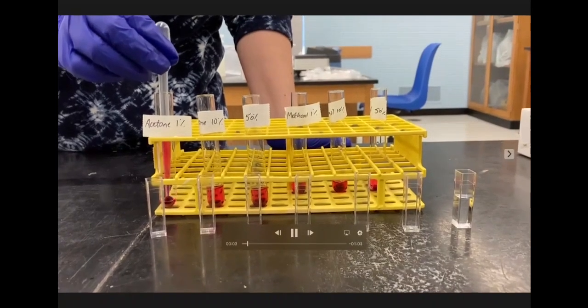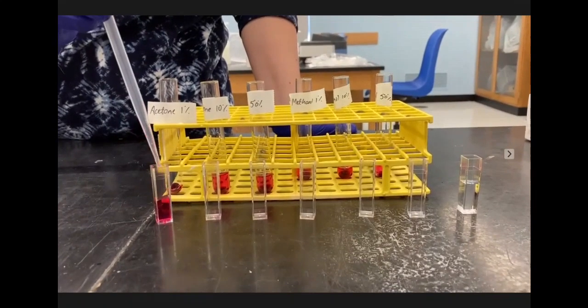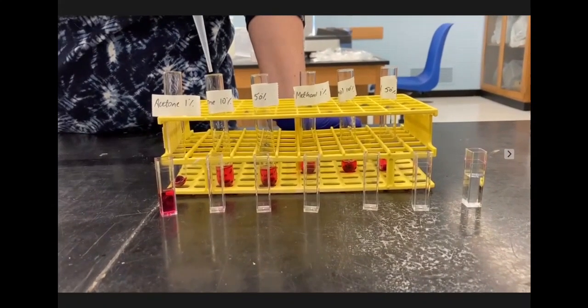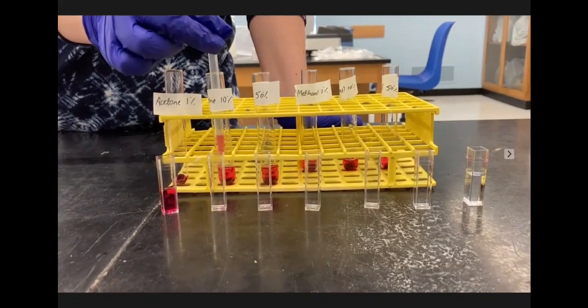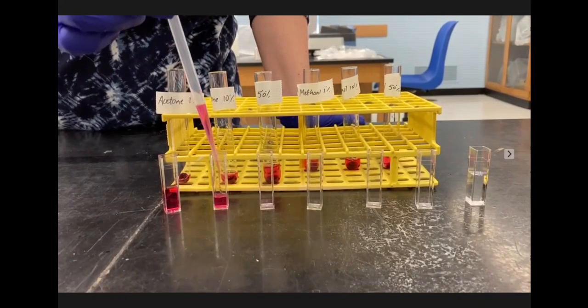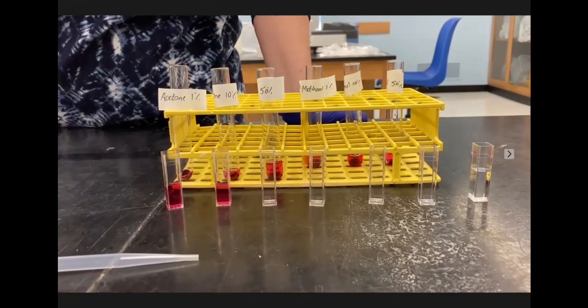So once you've added your beet samples to your solutions of acetone and methanol, allow them to soak in the solutions for 20 minutes. You should gently shake or agitate the solutions every so often to help digest the cell membranes. And when the 20 minutes is up, pipette 2 milliliters of each solution into a separate cuvette.